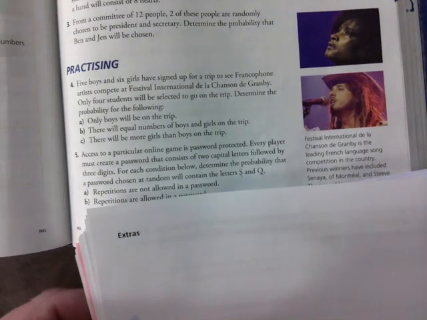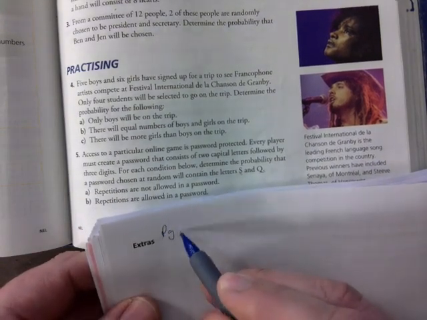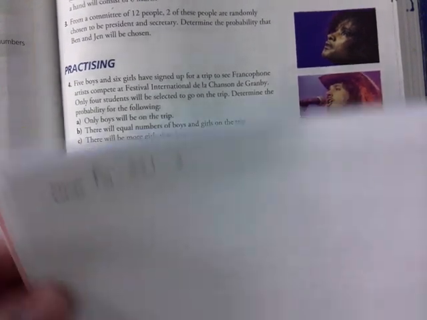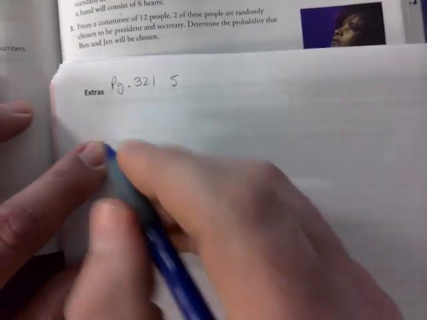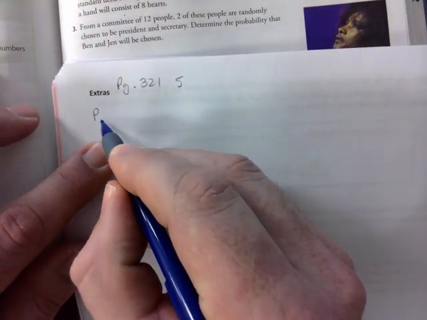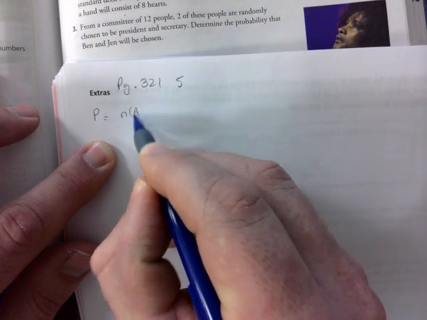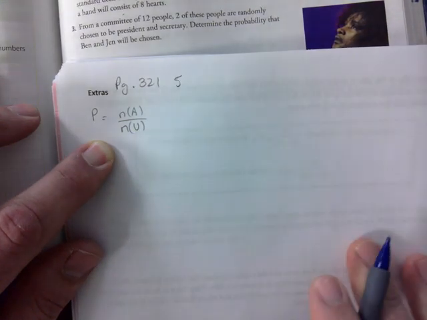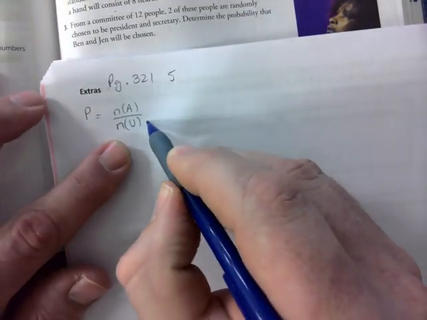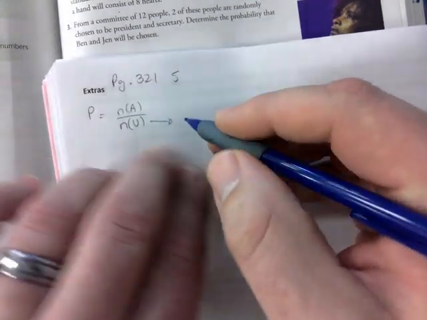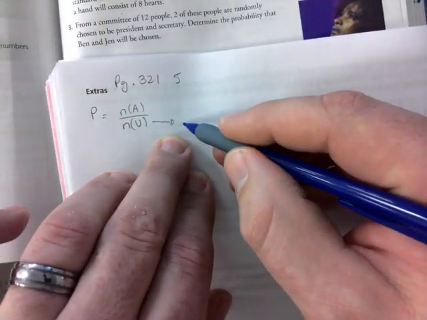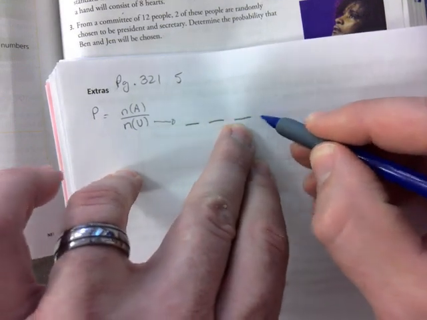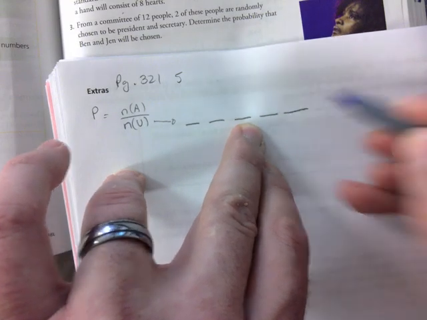So I'm doing this on page 321, question 5. So let's come up with our probability. It's asking for probability, so it'd be our NA over our NU. I like to focus on NU first. And that would be if I have my setup. So passwords don't use combinations, right? You'll set it up like this.